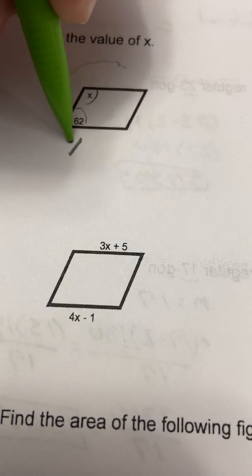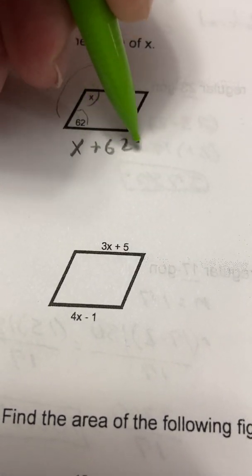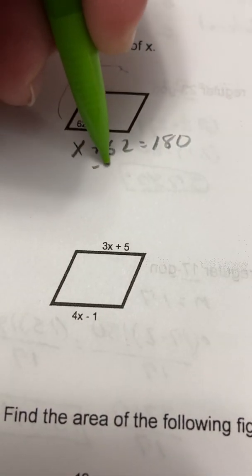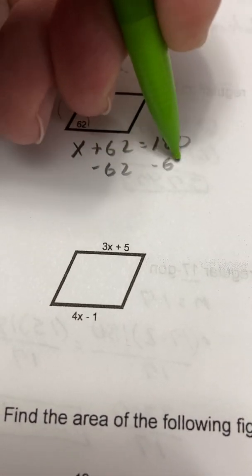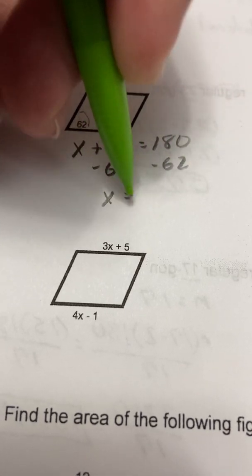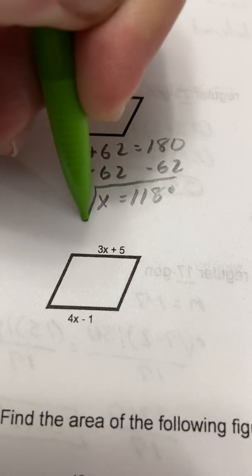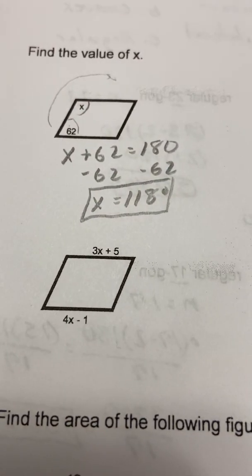So to set this up, we're going to say x plus 62 equals 180. Subtract the 62 from both sides. And x is going to be 118 degrees.